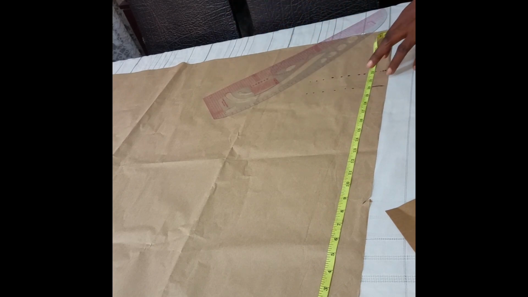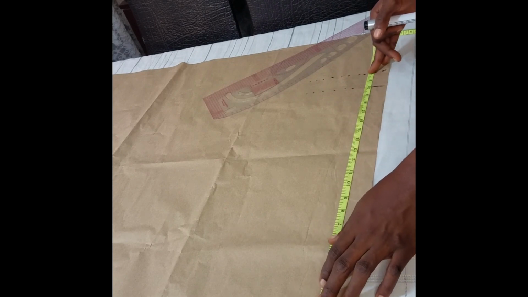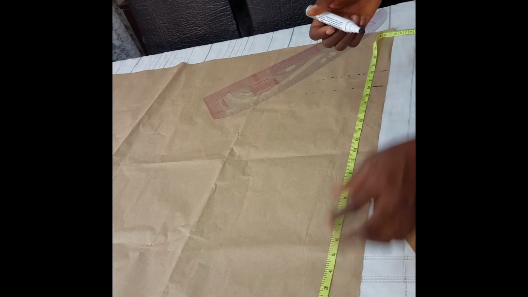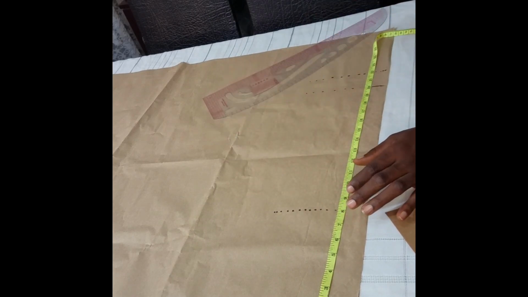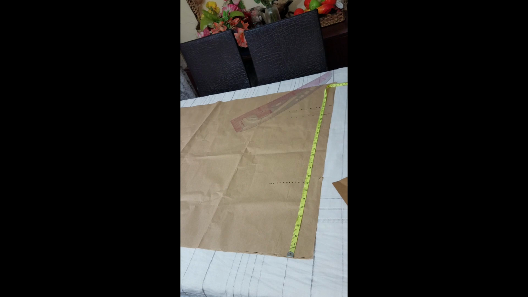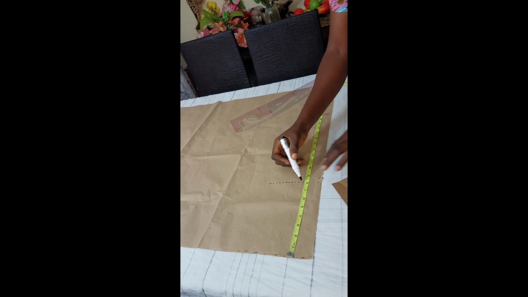Okay, so to get the hip line, you measure from the waistline. For this person it is 8 inches. There are some people that use 8.5, depending on how tall the person is. So from the waist it is 8 inches. This is the 8 inches here.